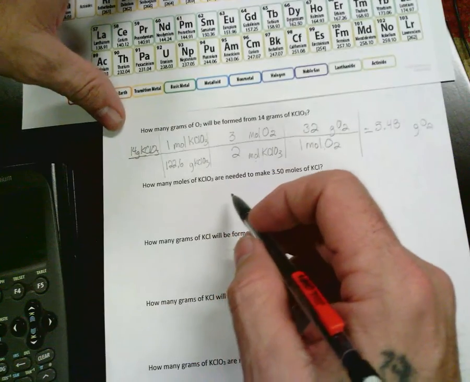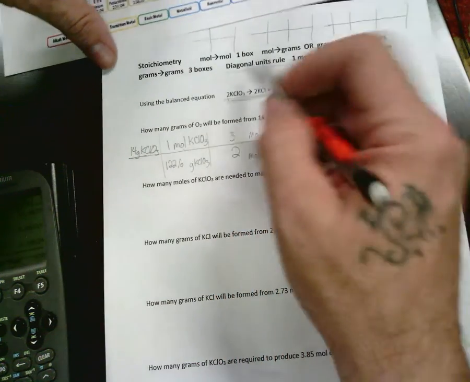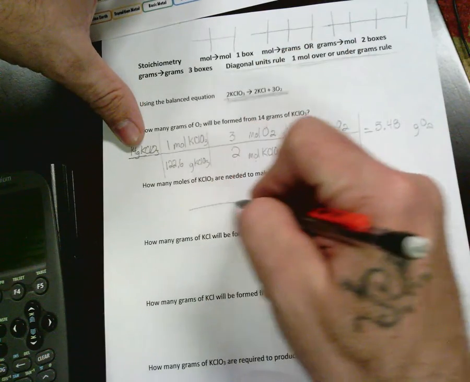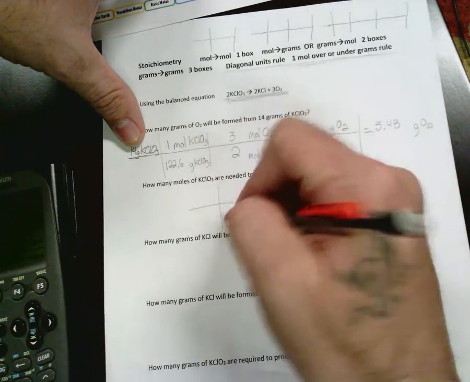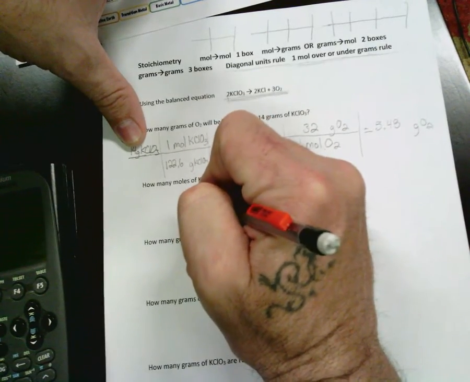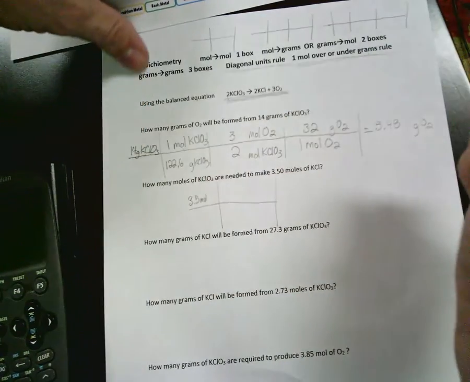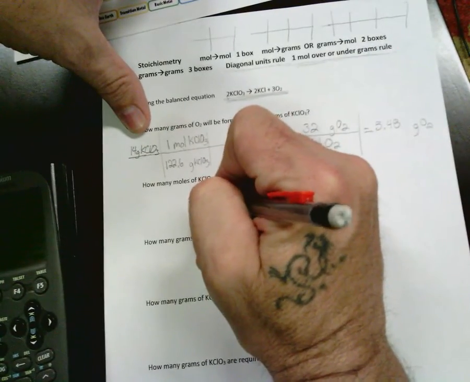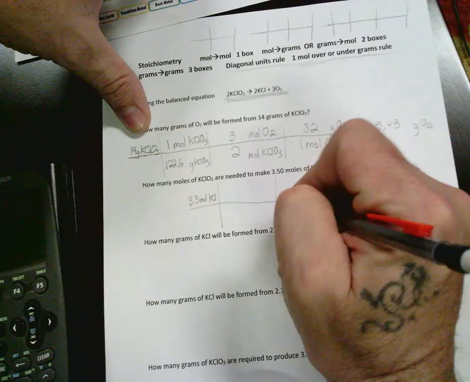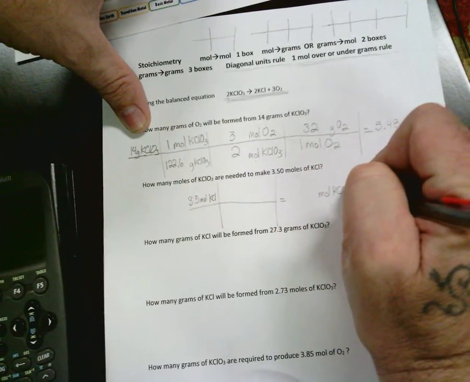Number 2: how many moles of KClO3 are needed to make 3.5 moles of KCl? So it's a moles to moles. It is a 1 box. I have 3.5 moles of KCl, and I am going for moles of KClO3.